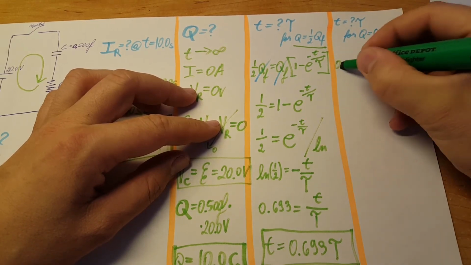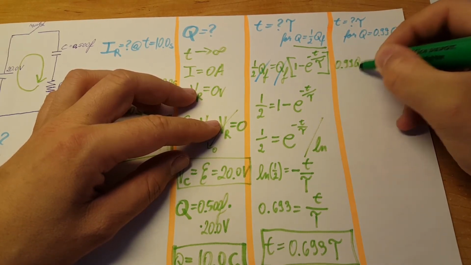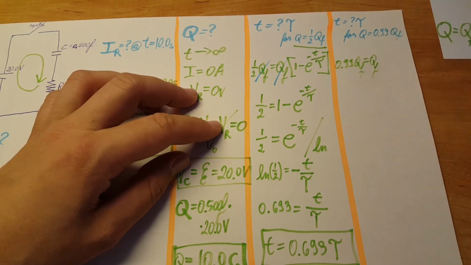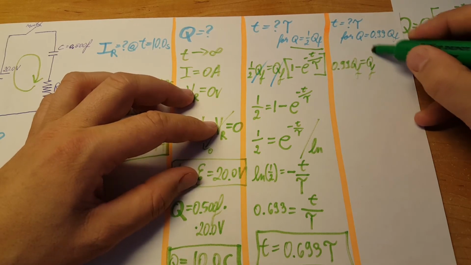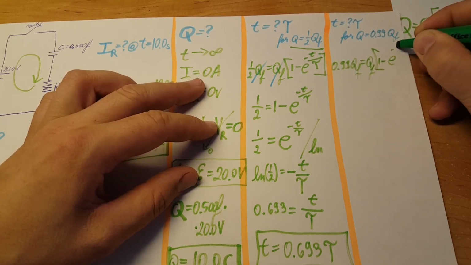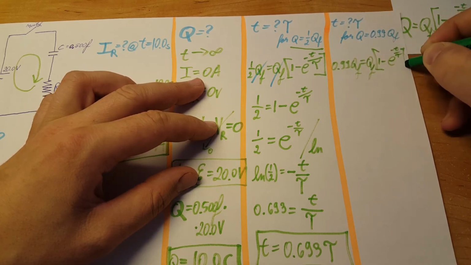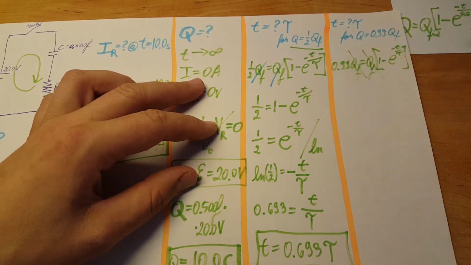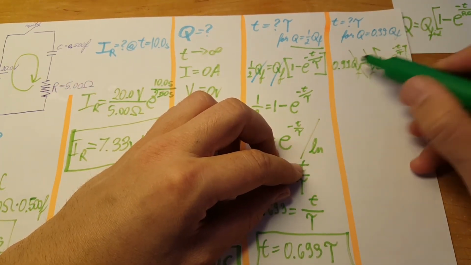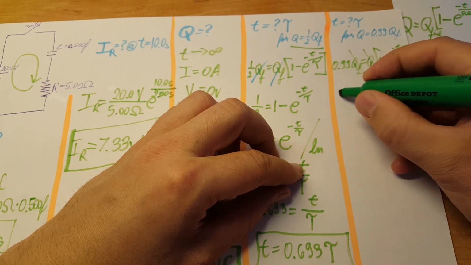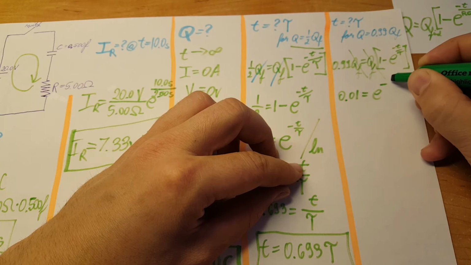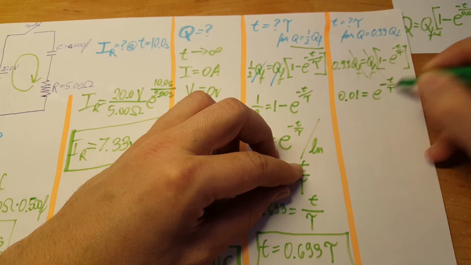On this side, 0.99 Q final equals Q final times 1 minus e to the negative t over tau, parenthesis closed. Q final is gone. This one I'm gonna bring out here. It's gonna be 0.01 equals e to the negative t over tau.